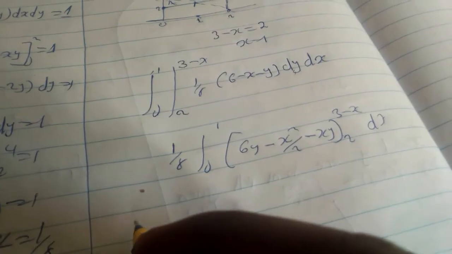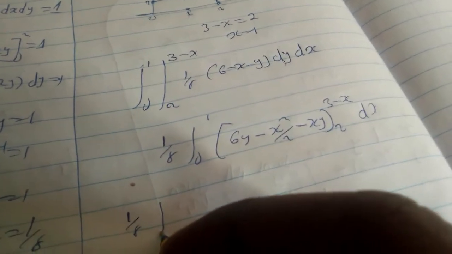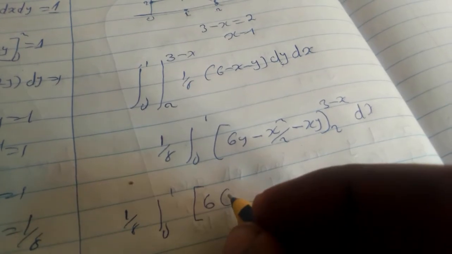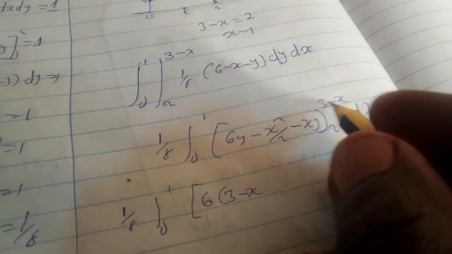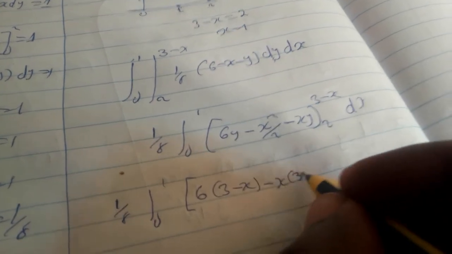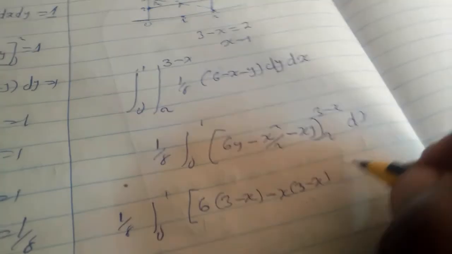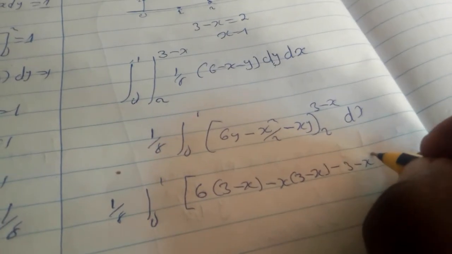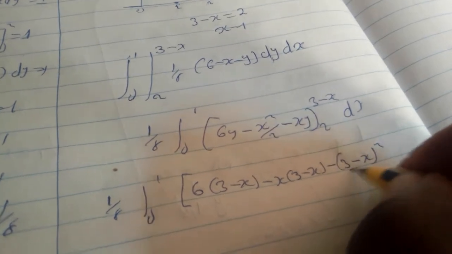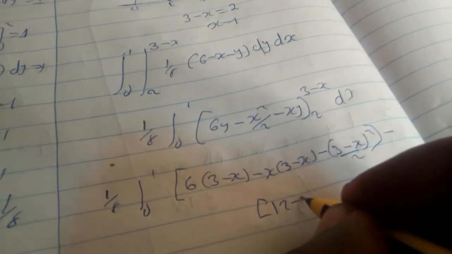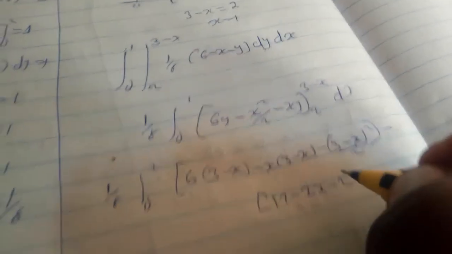We substitute: 6 times 3 minus x, minus x times 3 minus x, minus 3 minus x squared over 2, minus, substituting 2, 12 minus 2x minus 2.